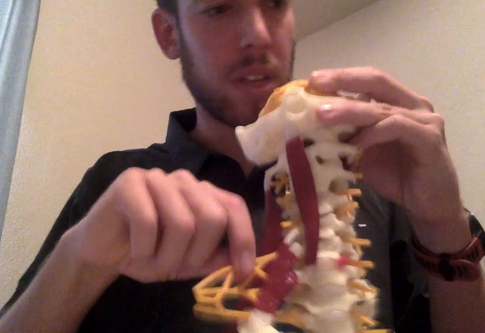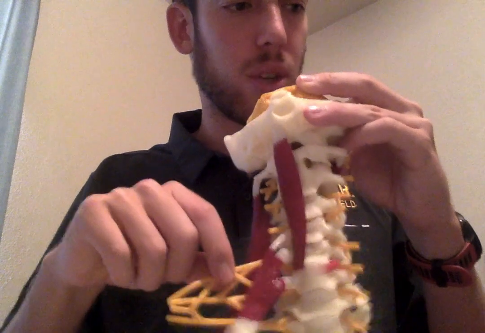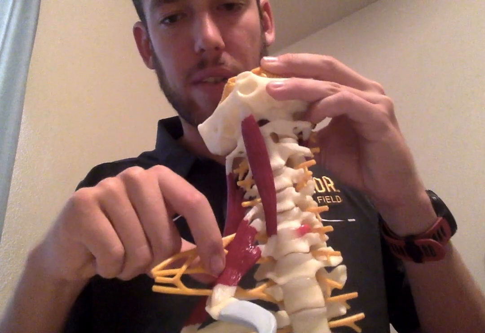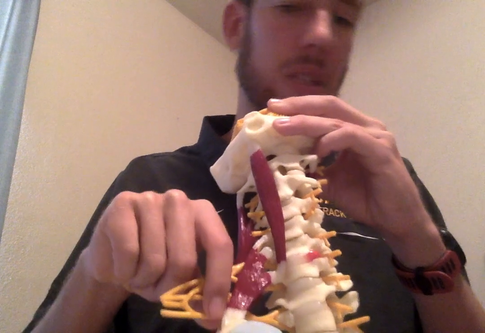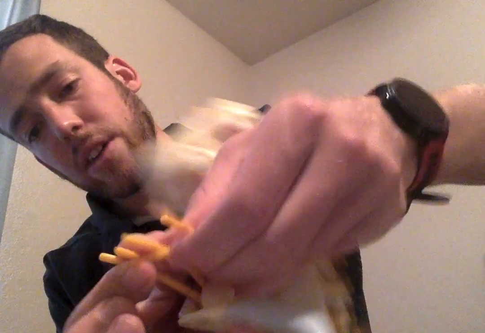On top here, we have the lateral cord. Just beneath it, we have the posterior cord. And just beneath that is the medial cord. Those cords then split into different nerves. We have 4 nerves right here.